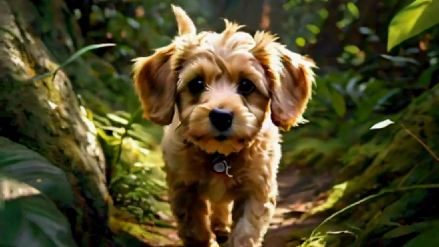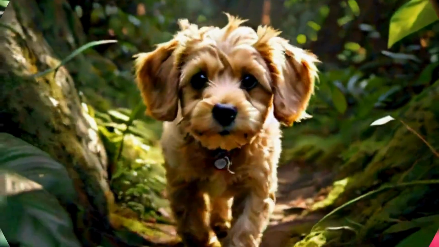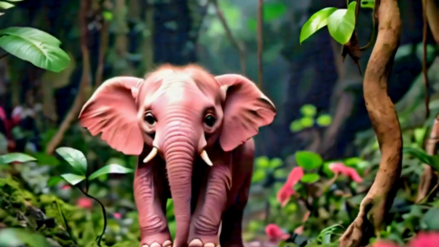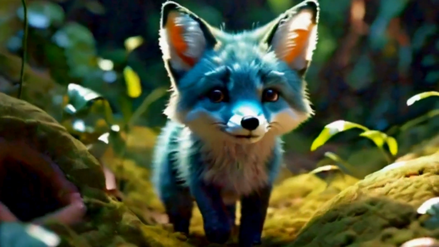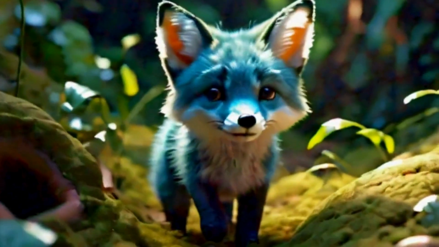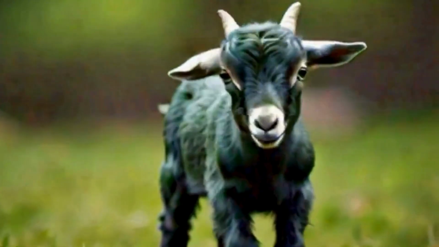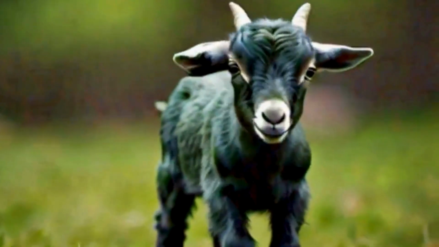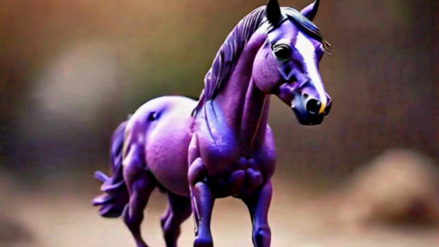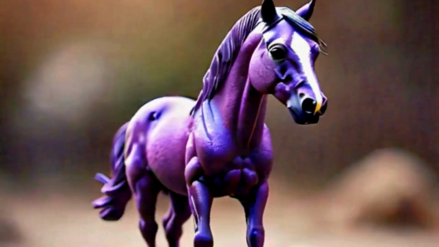This is a golden color cute dog. This is a pink color elephant. This is a blue color fox. This is a green color goat. This is a purple color horse.